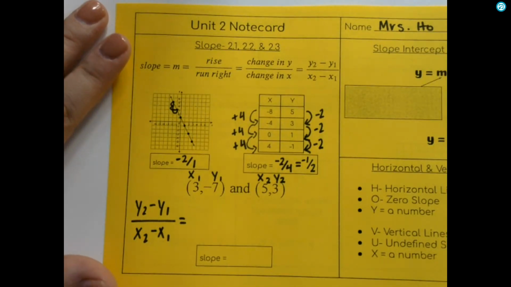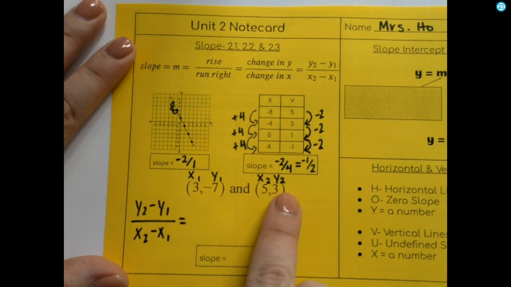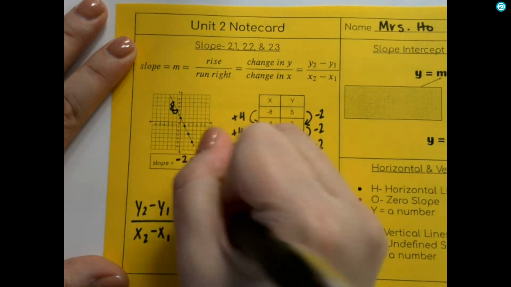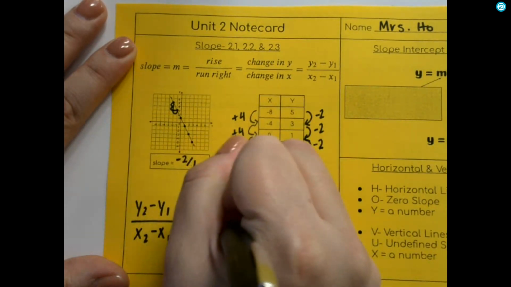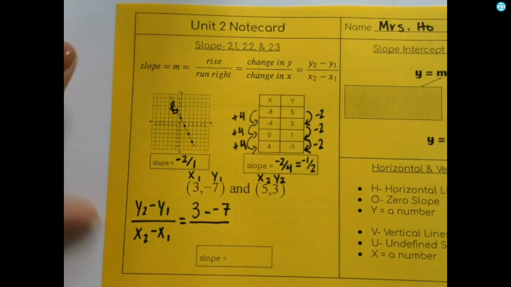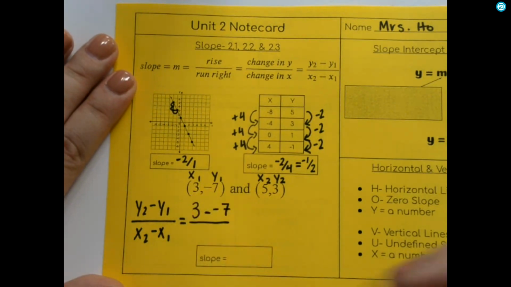Okay, so then we plug in all of our numbers. So it's going to be y2 minus y1. So that's going to be 3 minus negative 7 over, on bottom, x2 minus x1 is 5 minus 3.